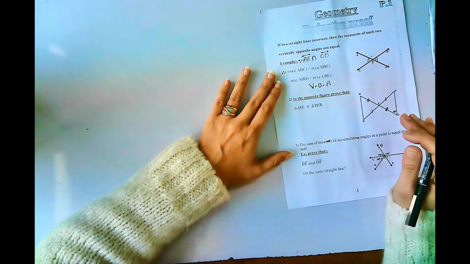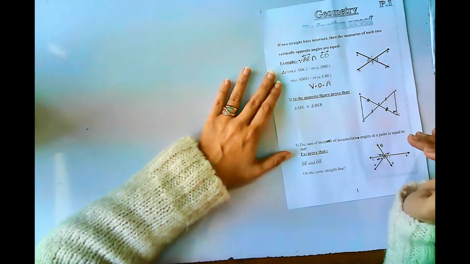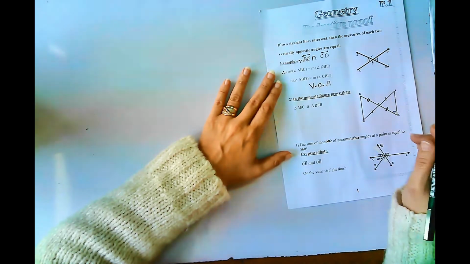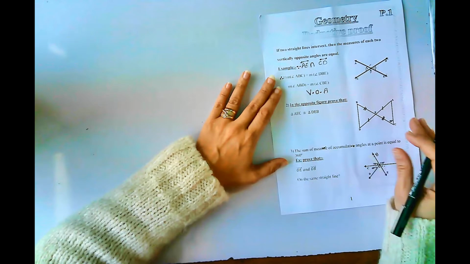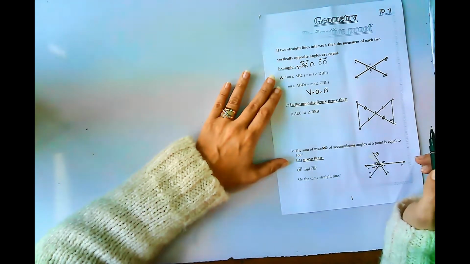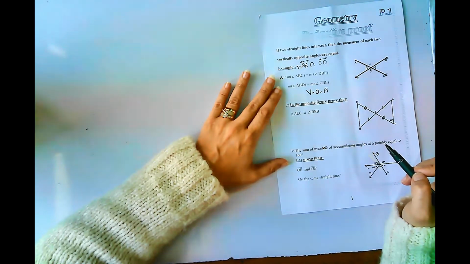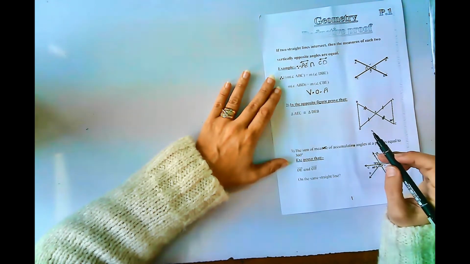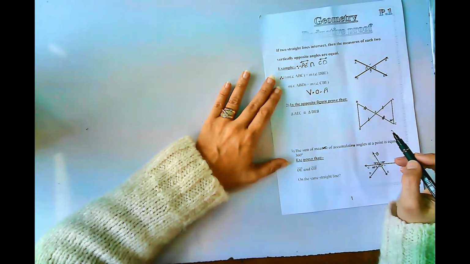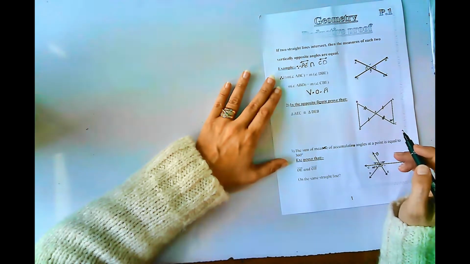We study the congruence of triangles. If we have two sides and the included angles equal, then the two triangles are, yes, excellent, congruent.